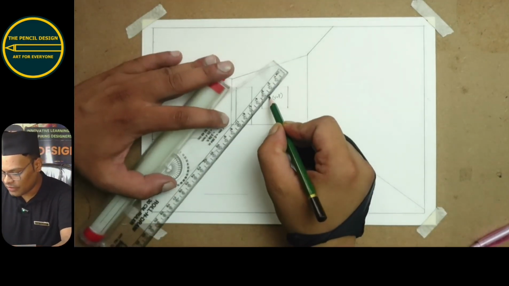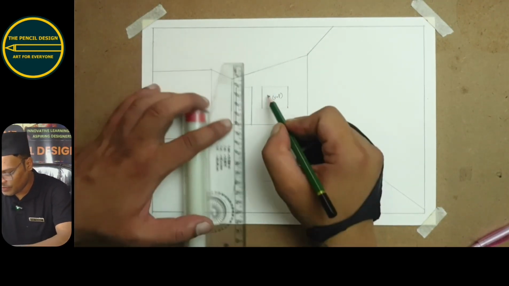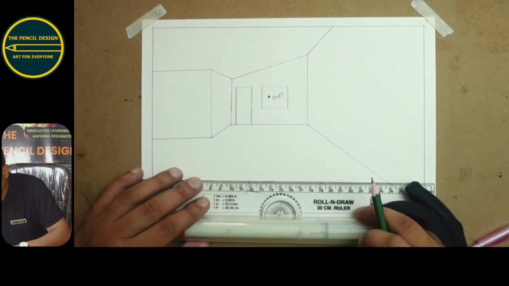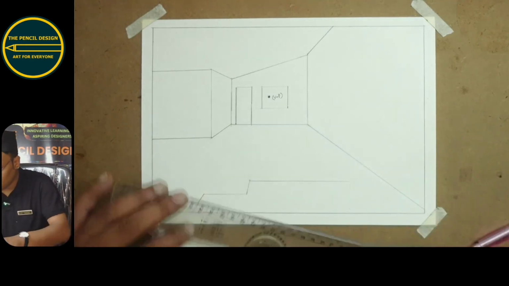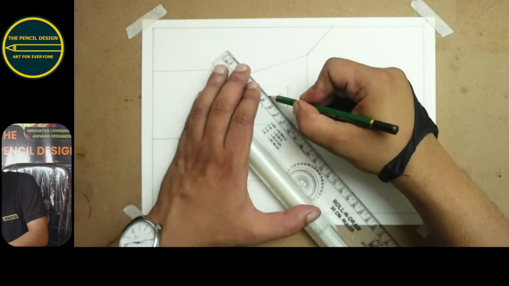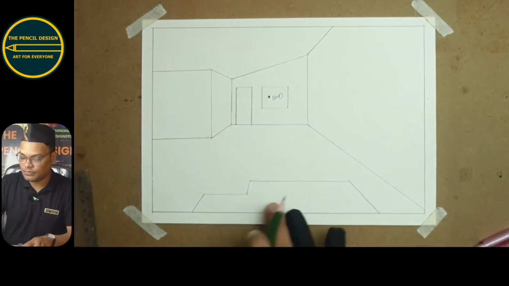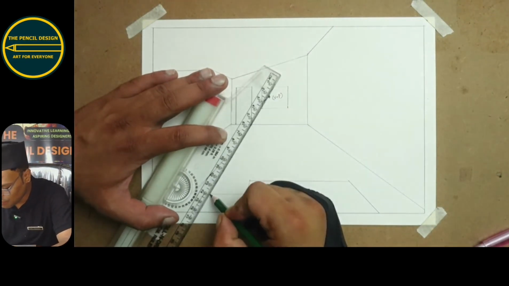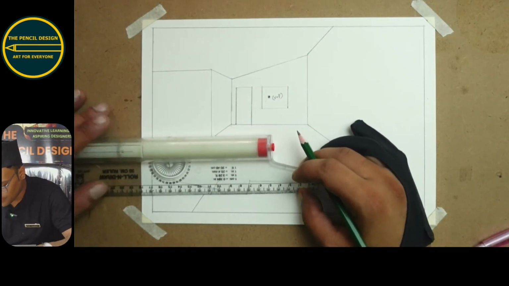Now I'm using the vanishing point. So this line is going towards the vanishing point. This is as well towards the vanishing point, like this. Make a connection, and this one also. So this might be a computer table or a study table, right? A drawer we can add over here.